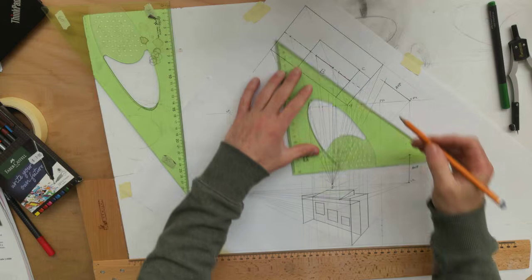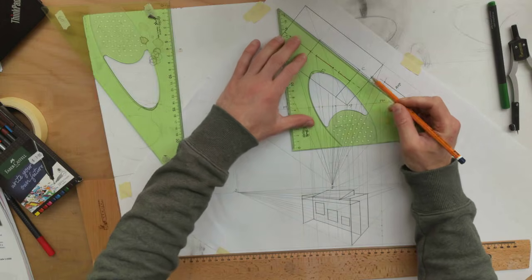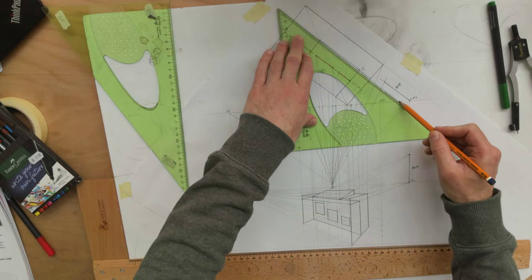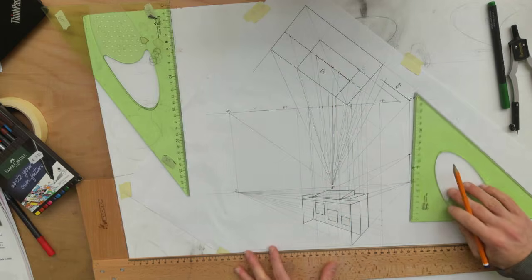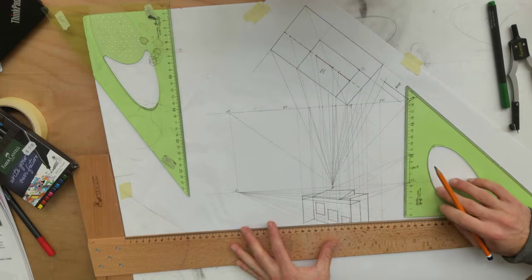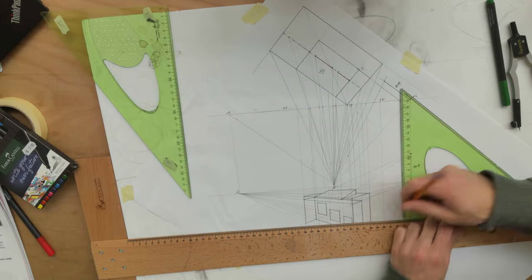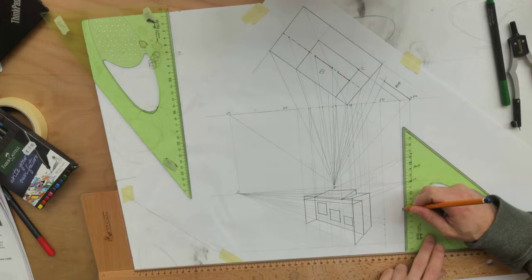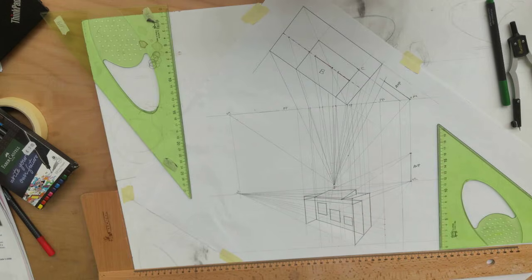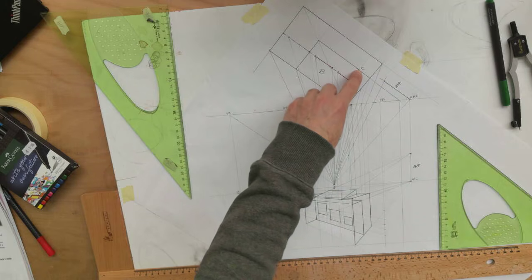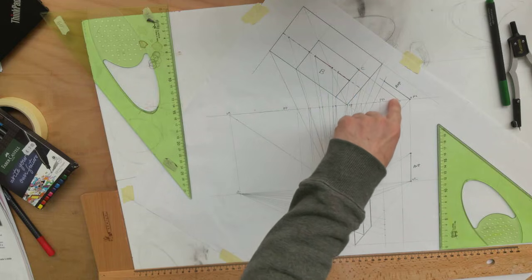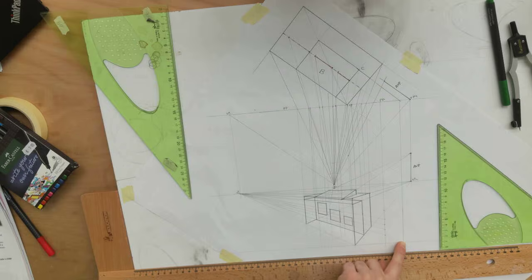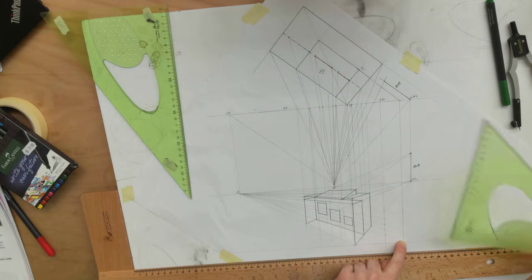So to do that, I can extend corner C to hit the picture plane. I can take it down to the ground line. So remember, you can only take true height somewhere it touches the picture plane. So I'm moving corner C from here along that line, touch the picture plane. Take it down, I can measure its height from there.